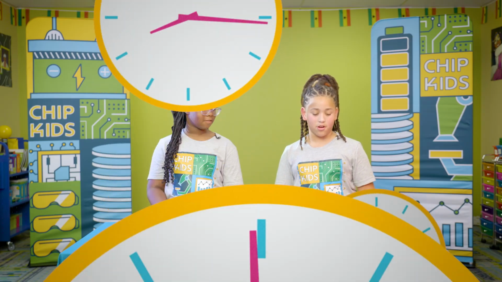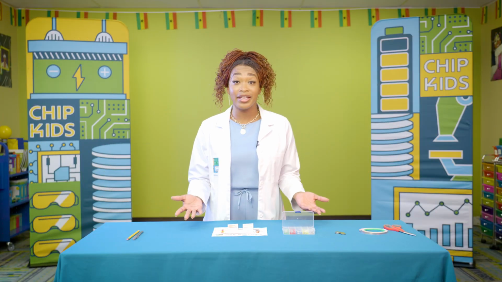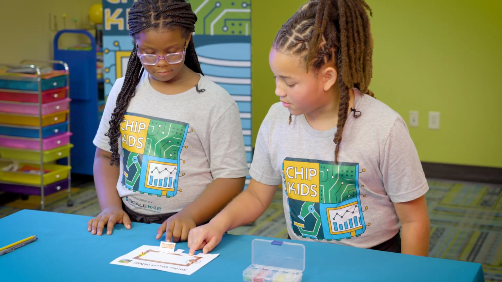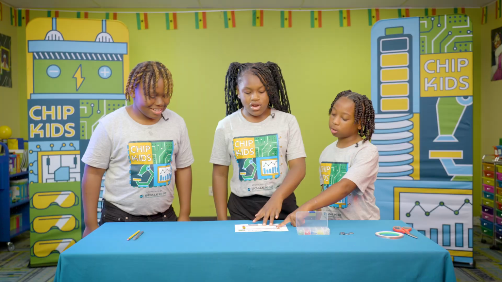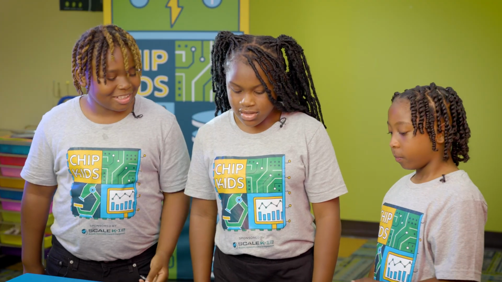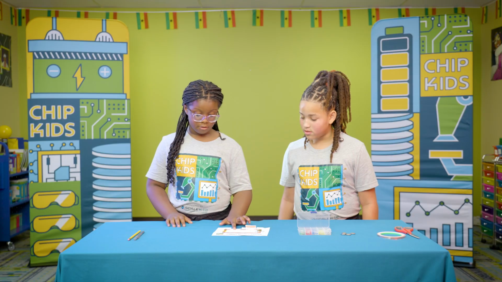Let's put the battery on. Now that everything's connected, we'll flip the switches and see how the light responds. Mine didn't do anything. It don't work. Oh no. Let me try mine. What about the other side? Let's try. Mine didn't do anything either.